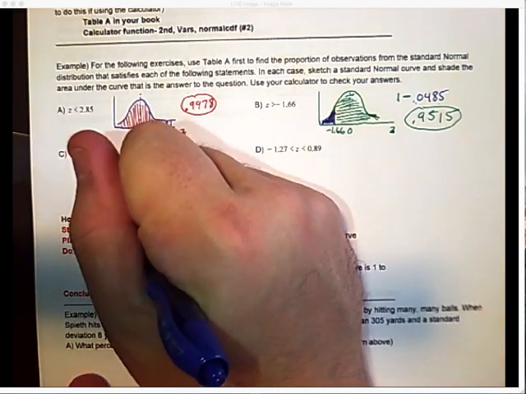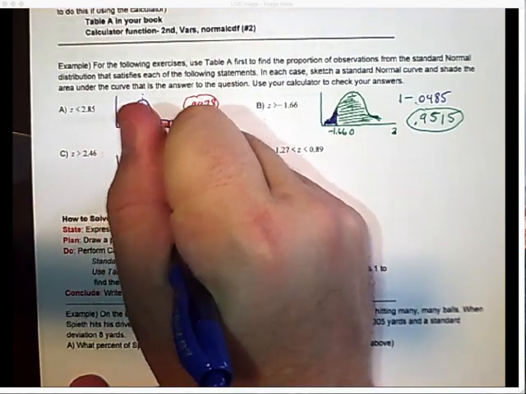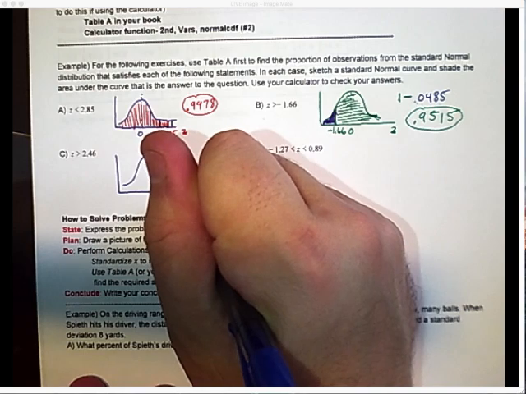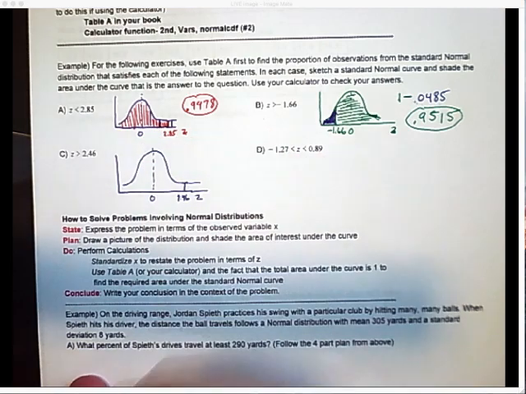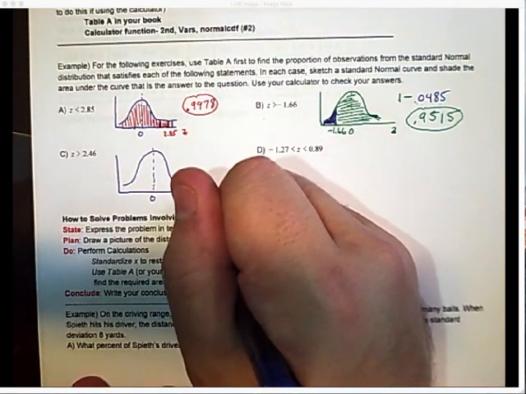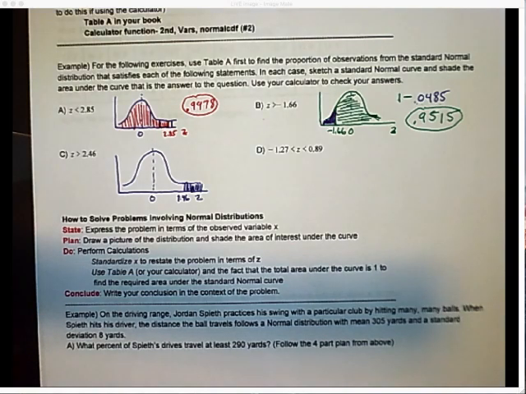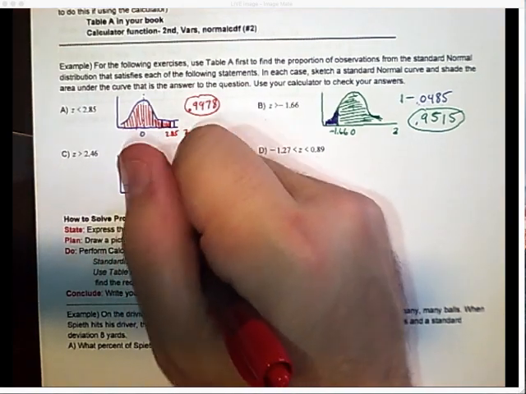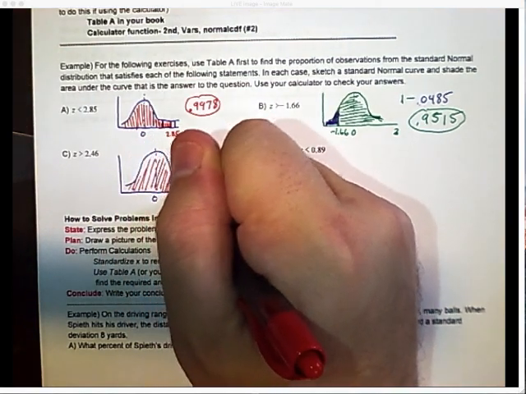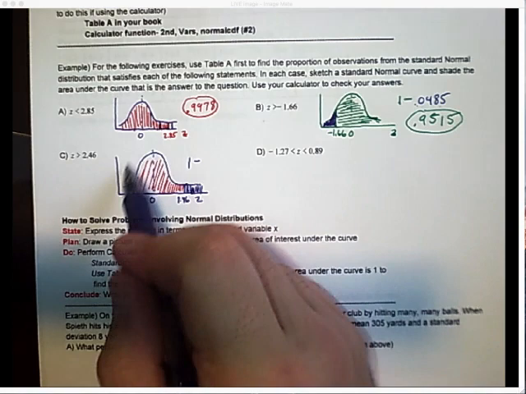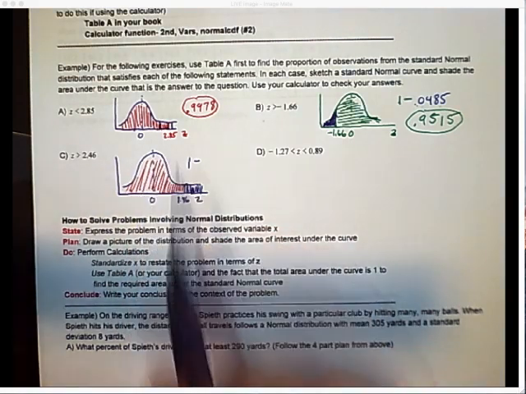The next one, z is greater than 2.46. So here's a z-score of 0 right down the middle. 2.46 would be over here. It would be to the right. Now, the question's asking me to find an area greater than that. So I'm trying to find this area. Again, my table won't tell me that. My table will only tell me this area. It will only give me a left area. So to figure out what the blue equals, I have to take 1 minus the red area. And the table gives me the red area.